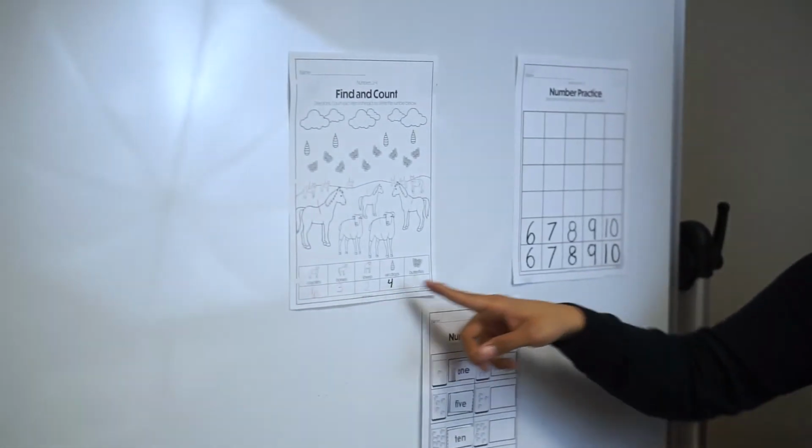Okay, I did one row with you. I want you guys to do the other row for extra practice at home. And which one was your favorite worksheet today? I like this one because it had all these animals. We got to count them.